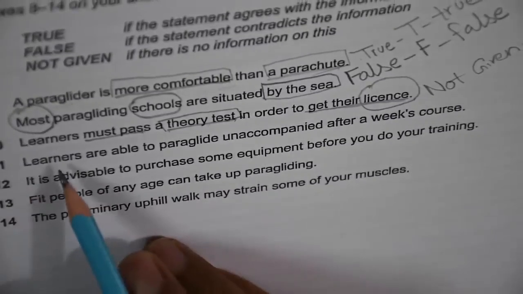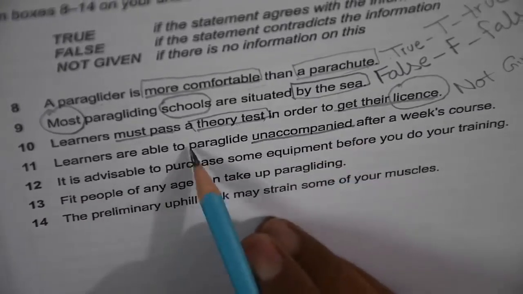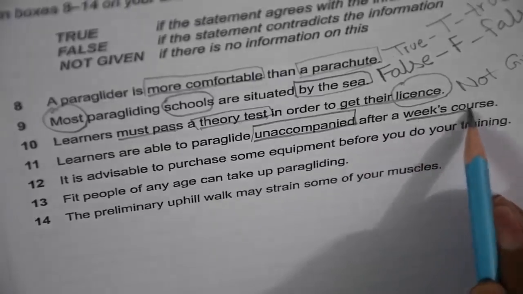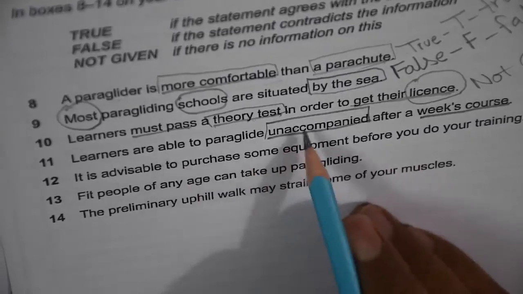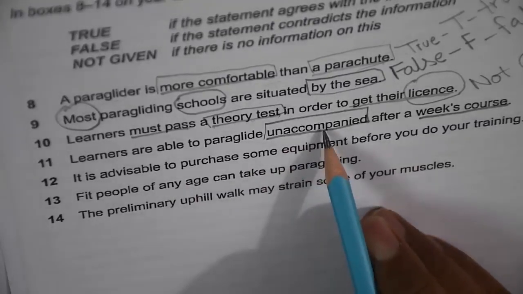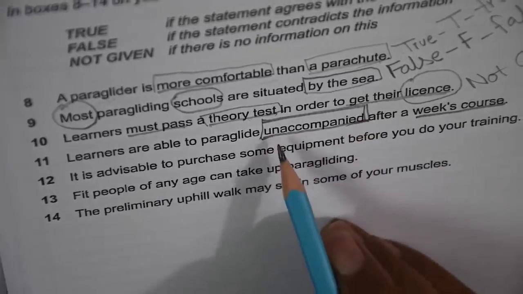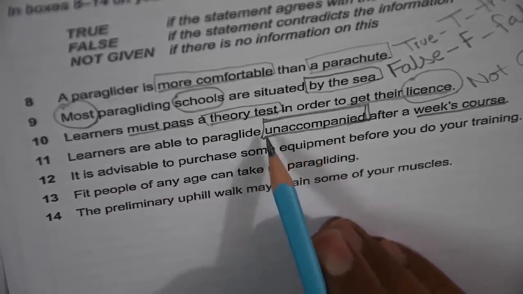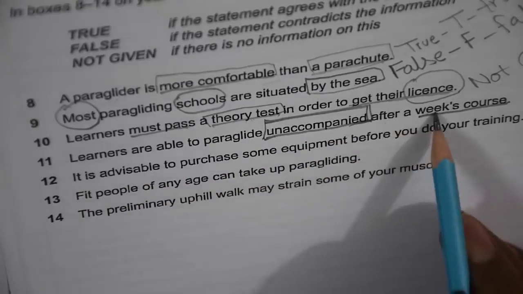Next, question number 11. Learners are able to paraglide unaccompanied after a week's course. Most important thing here: learners are able to paraglide, how? Unaccompanied, after a week's course. Now if after a week's course learners are able to paraglide unaccompanied, then it is true. If they need someone to be with them, then it is false. And if they don't tell anything about unaccompanied, then it is going to be not given. So again, I tell you, in every sentence there is a word that makes it not given. So here this is the word. If this is not mentioned, it can be not given.